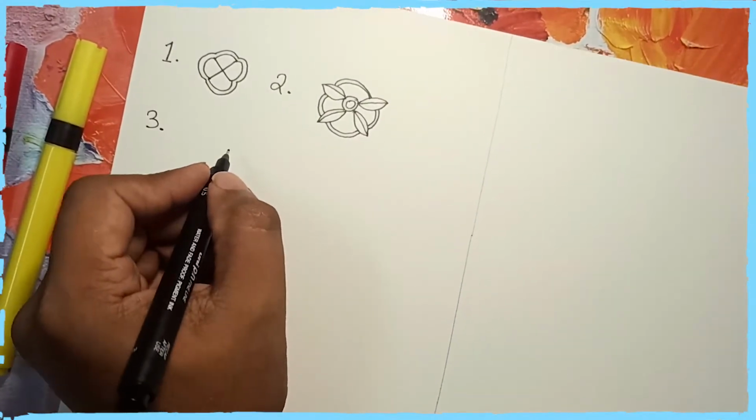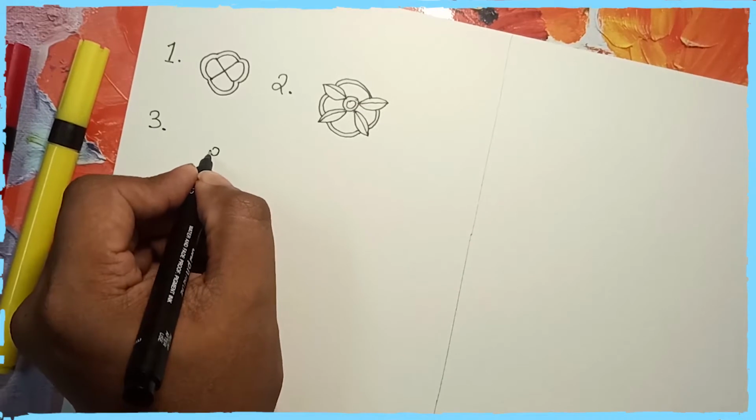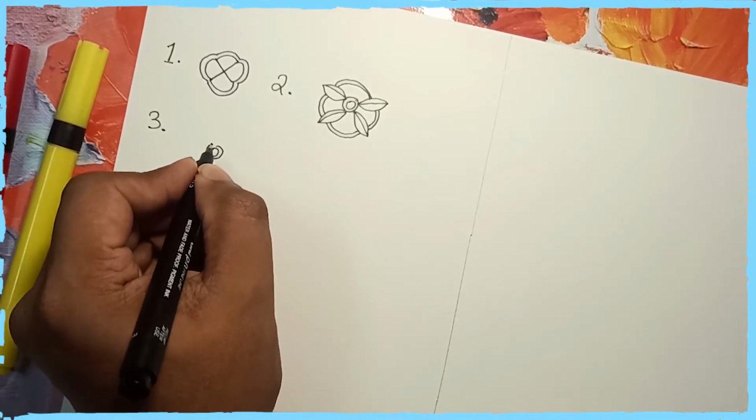The third flower is again starting with the small 2 circles.